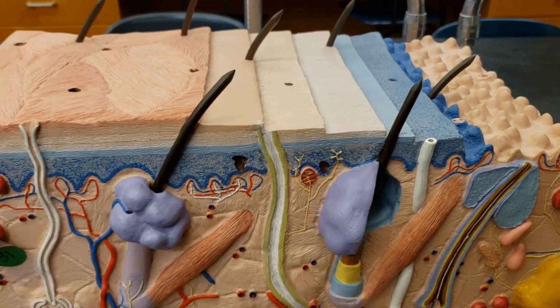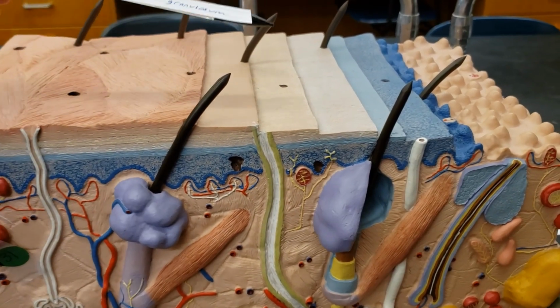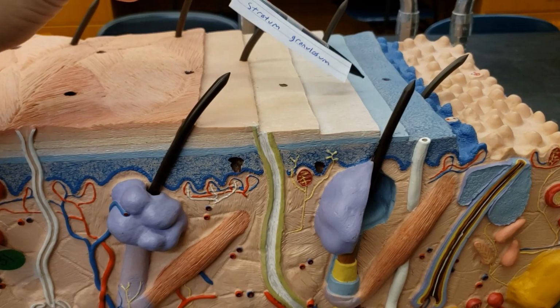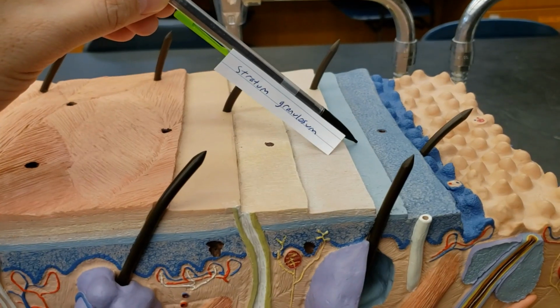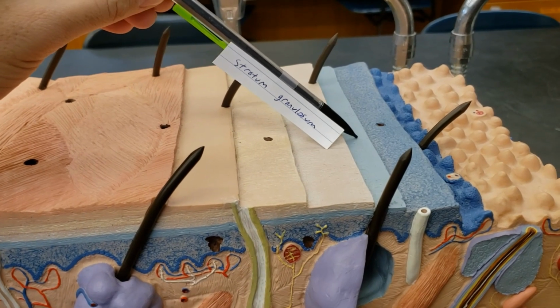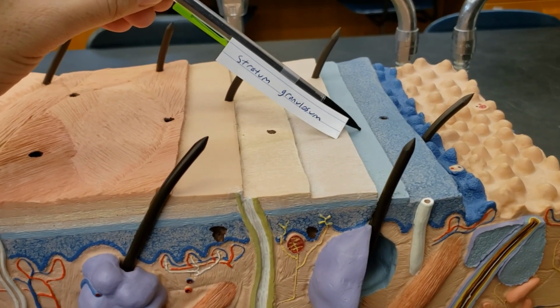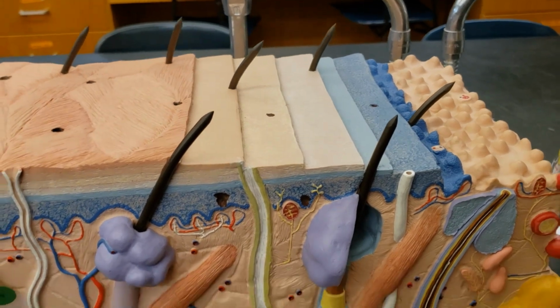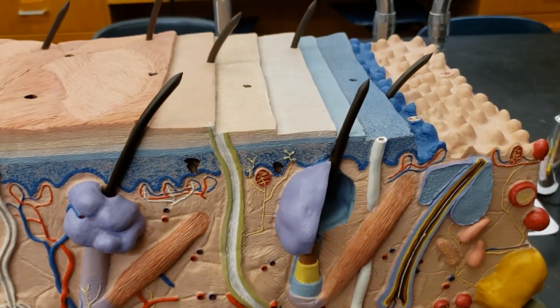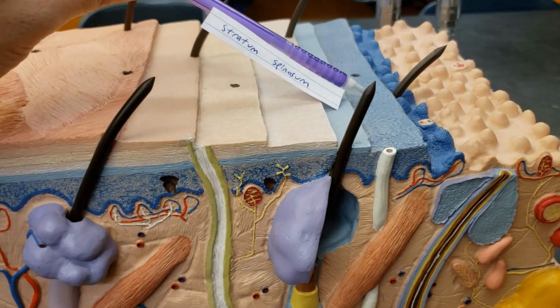All right. Next, stratum granulosum. It's grand. And you can see it here where the pencil is pointing, this little pale blue-ish area. Some would call it a stormy blue, perhaps. But that's the stratum granulosum. And then we have the stratum spinosum, where the pencil is pointing.